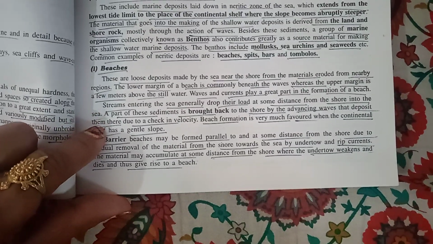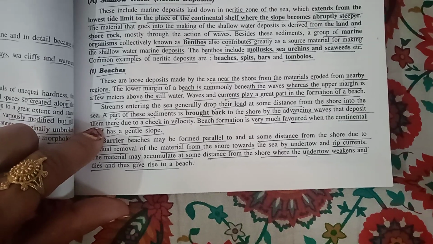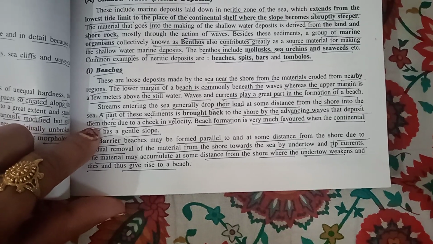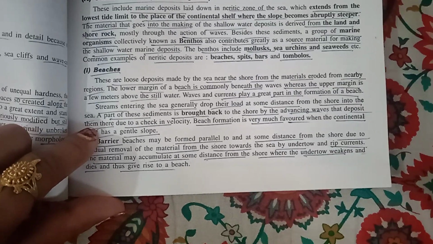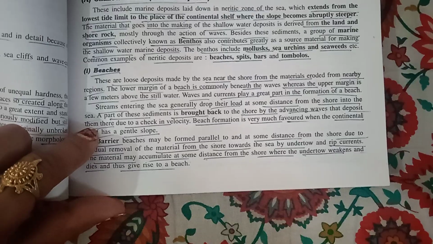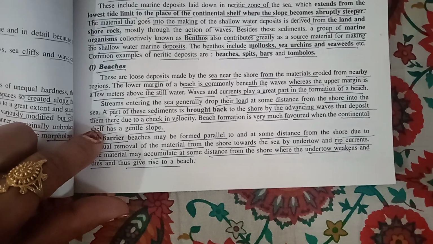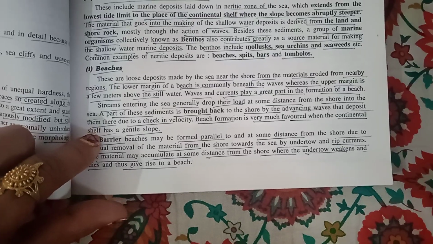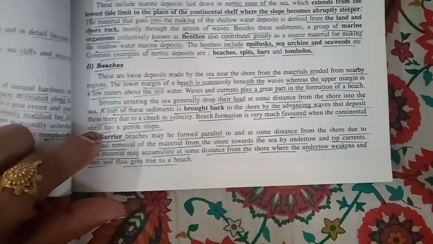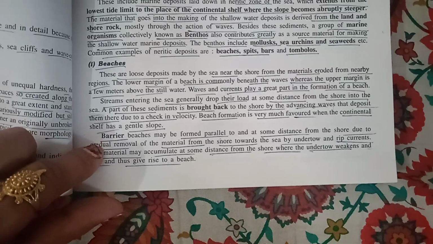Streams entering the sea generally drop their load at some distance from the source into the sea. A part of these sediments is brought back to the shore by the advancing waves that deposit them there due to a check in velocity. Beach formation is very much favored when the continental shelf has a gentle slope.